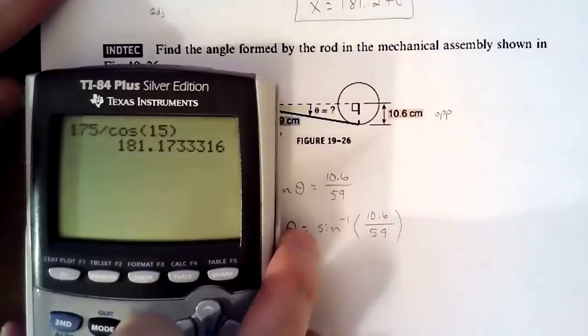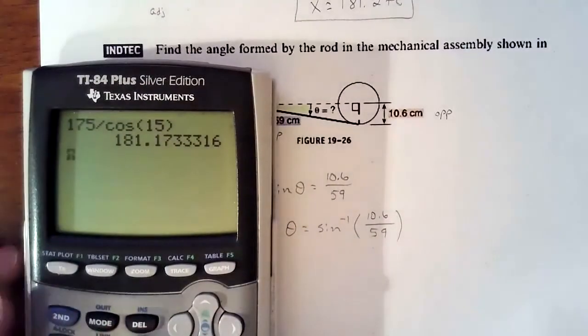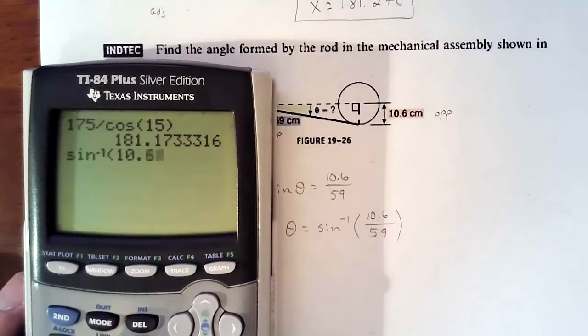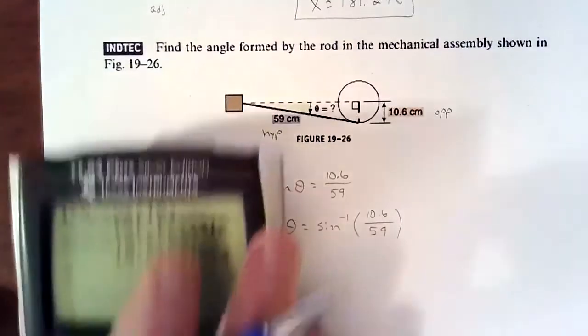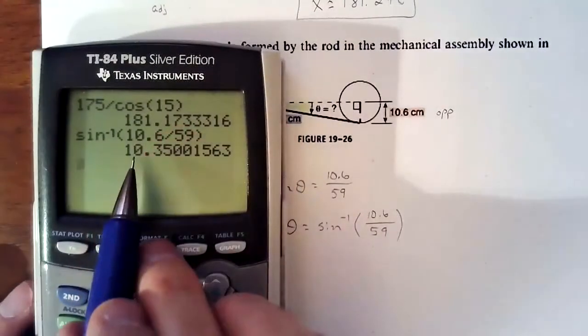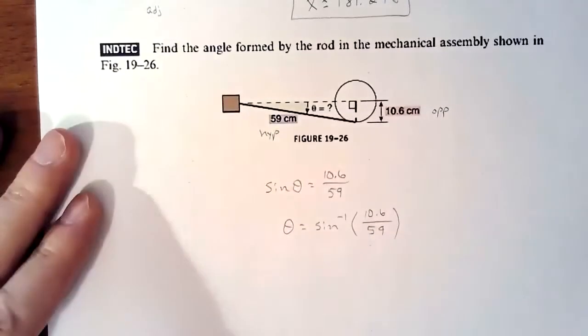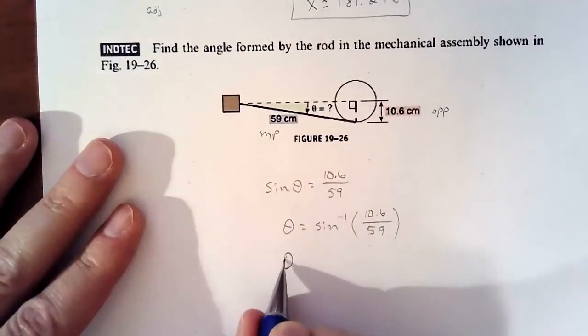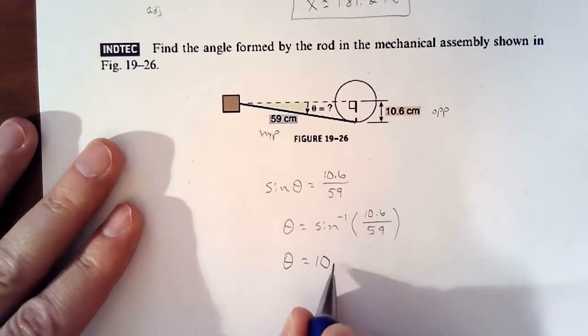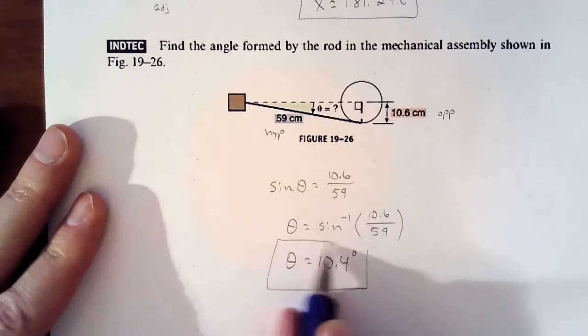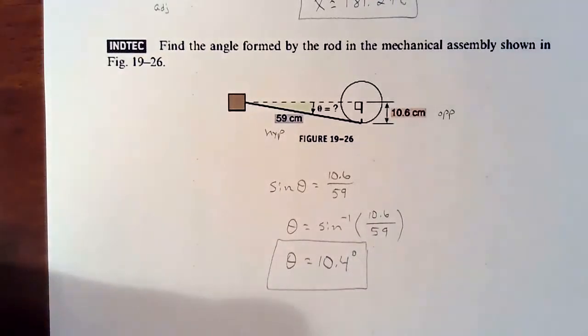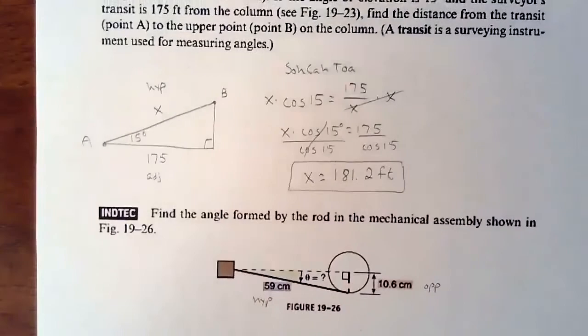I don't know what that is, so we're throwing it in the calculator to find out. Inverse sine of 10.6 divided by 59 gives us 10 point, let's see, it doesn't say anything about rounding, so we'll go with 10.4. So our angle measurement is 10.4 degrees. Okay, and so that was two application problems that both involved trig of some kind.